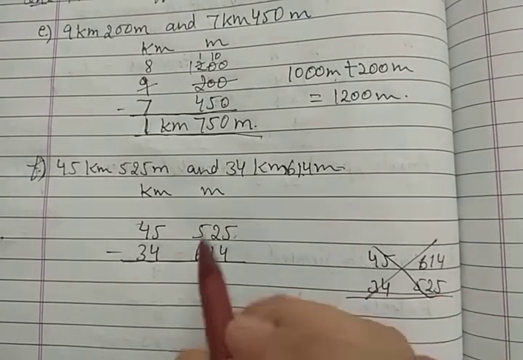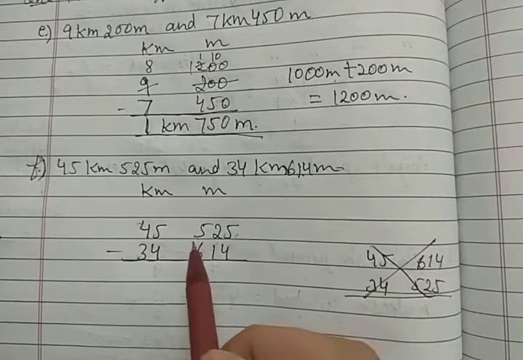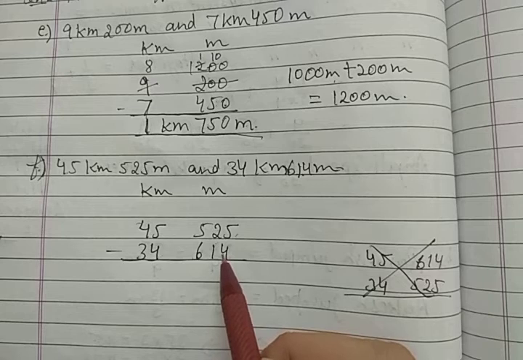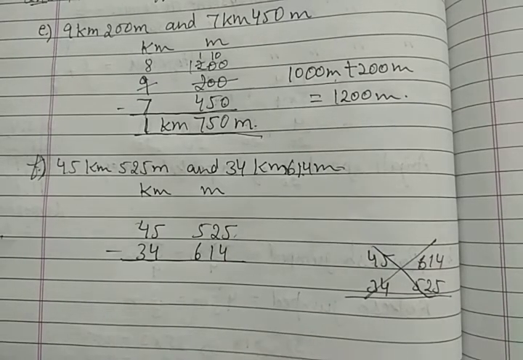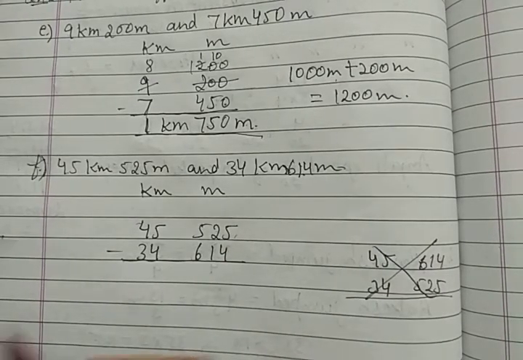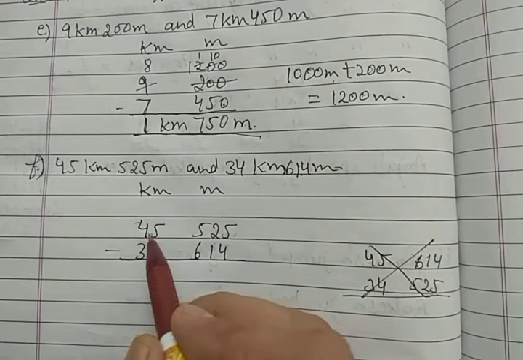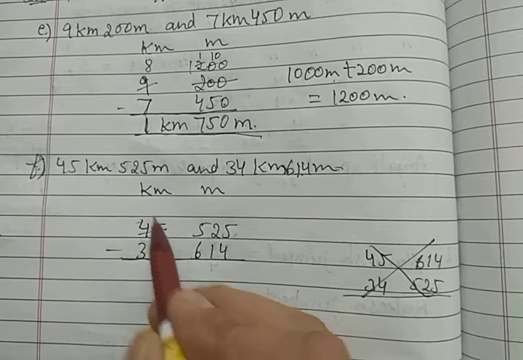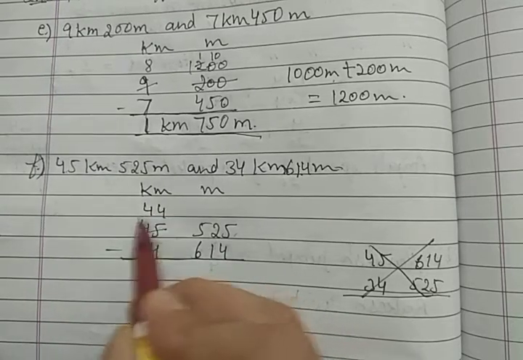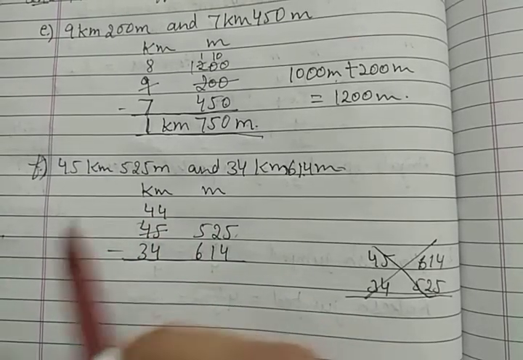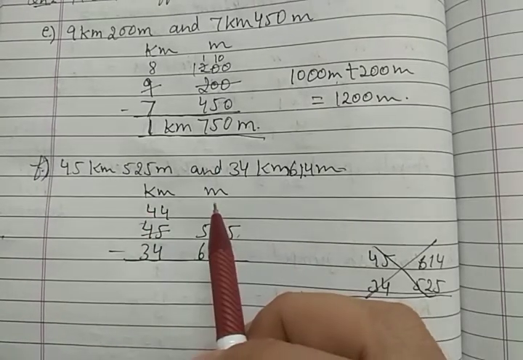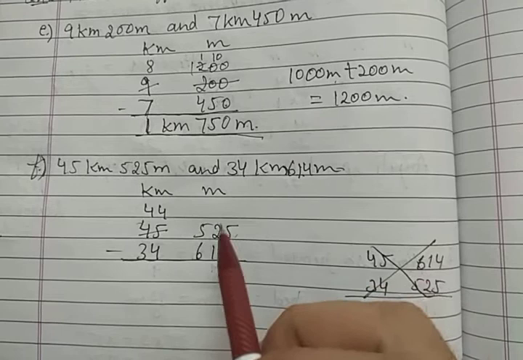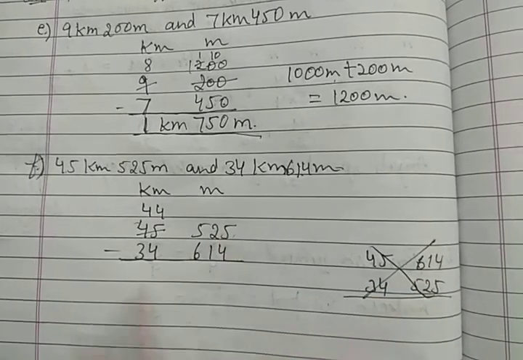Now we will subtract it. Here again 525 meters is smaller than 614 meters. So what will we do? We will borrow, obviously. When we borrow from this kilometer, what will be left over here? 44 kilometers. When we borrowed 1 kilometer from here, 1000 meters will come over here. 1 kilometer gets converted into 1000 meters.